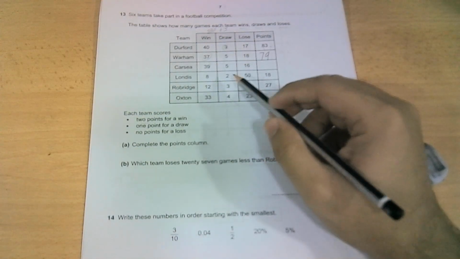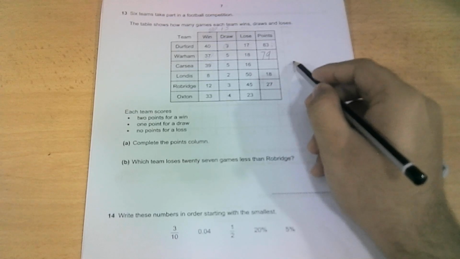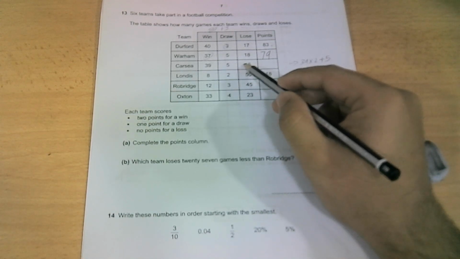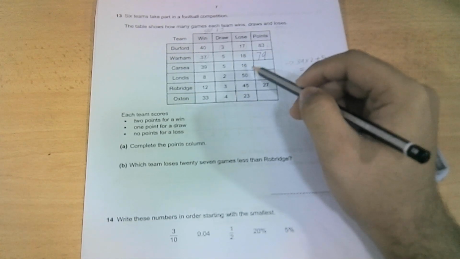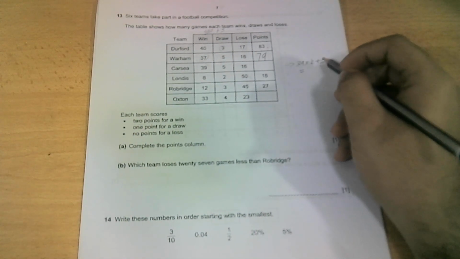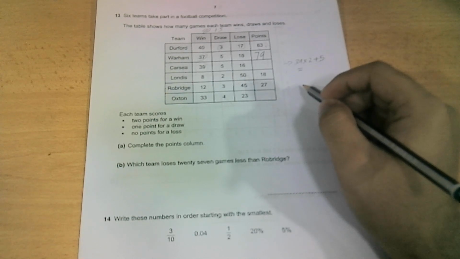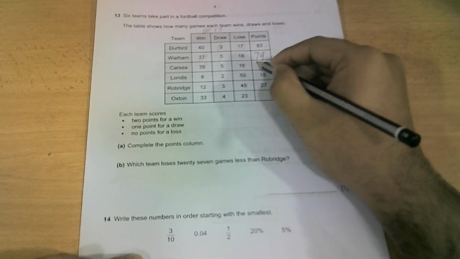And as for car C, we get 39 times 2 plus 5. By the way, why am I not including the lose points? Because there are no points for a loss. Even if they have lost 50 times, 60 times, we won't count it and we won't include it. So 39 times 2 plus 5 will get 78 plus 5, 83. What we get for this one is 83.